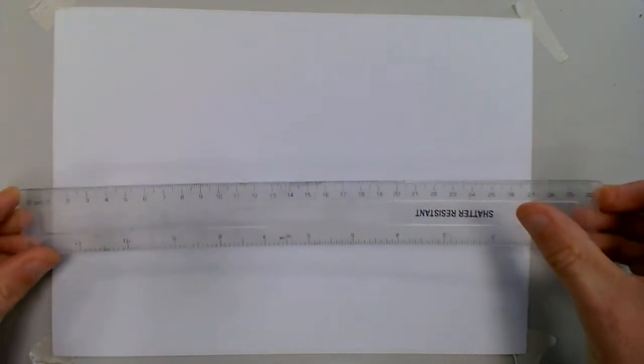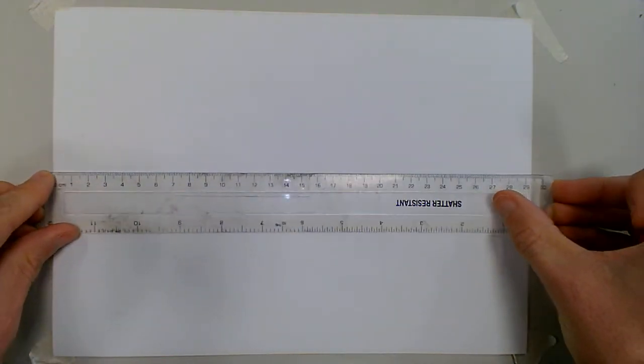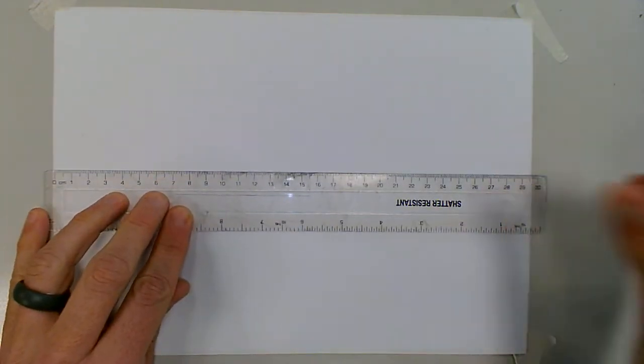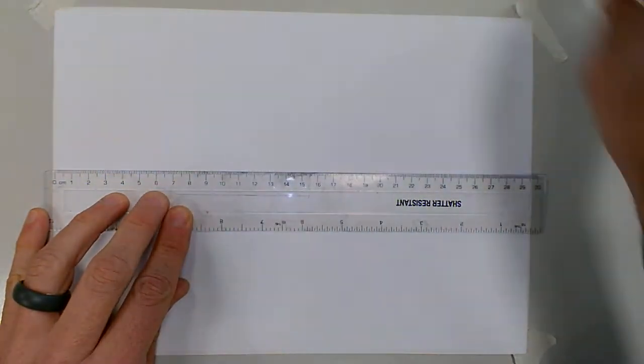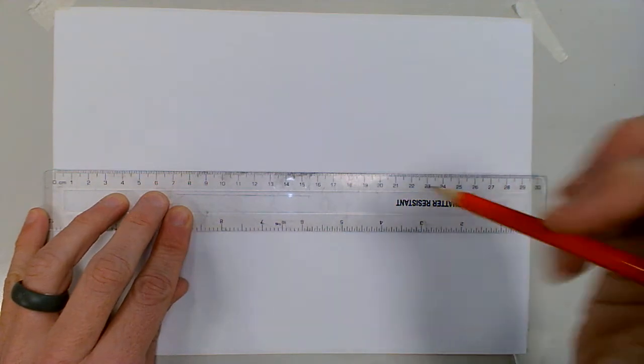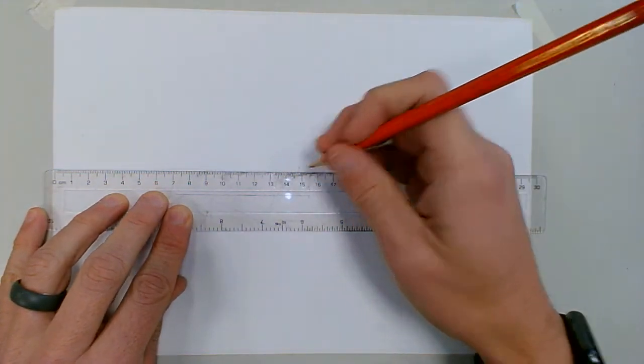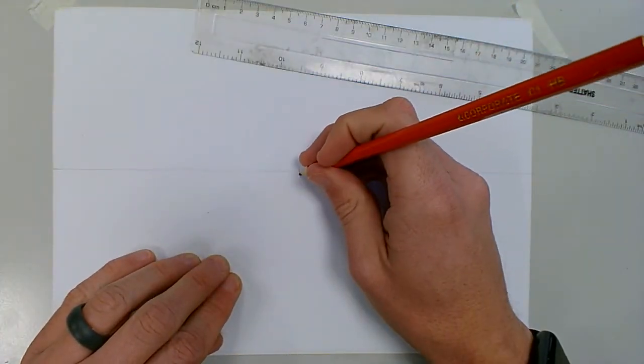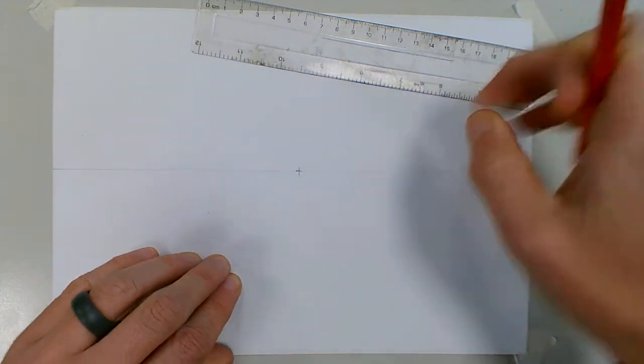So we're going to have to draw the line going across the middle of the page once again, like we did at the start of last lesson. So remember, nice and lightly, going from one side to the other. Then approximately in the middle, put in your cross there.